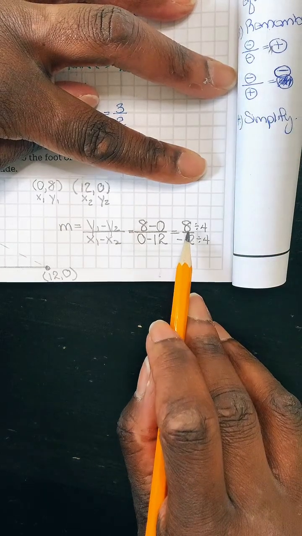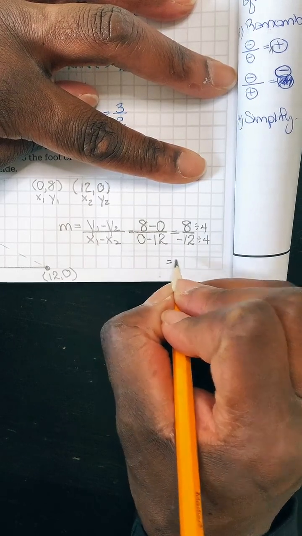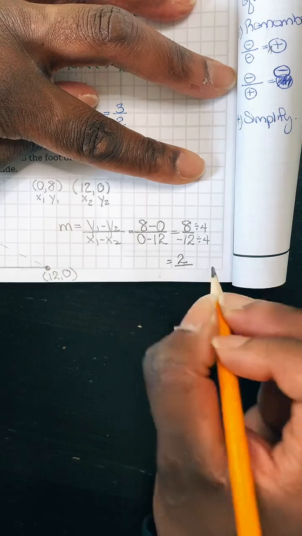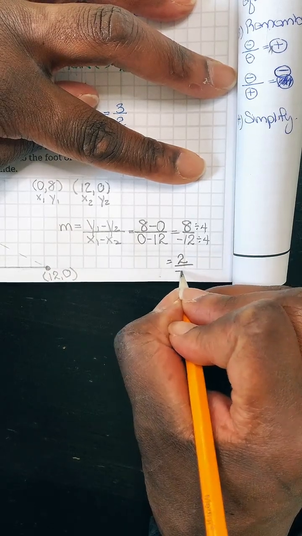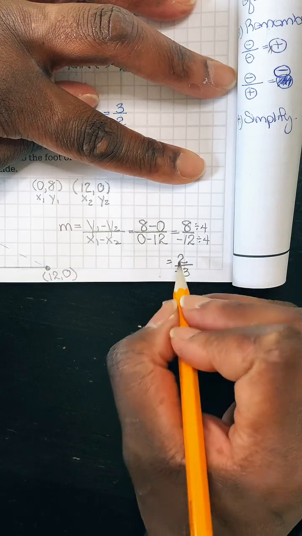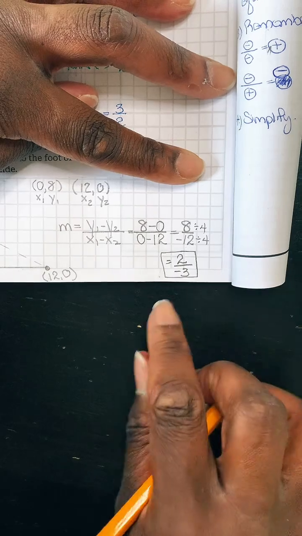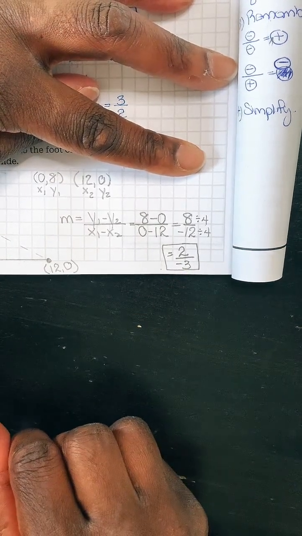So if I reduce that 8 by 4, I'm going to get a 2 over negative 12 divided by 4 gives me a negative 3. So yes, you are going to have a negative slope, and it is going to be a negative 2/3. Okay?